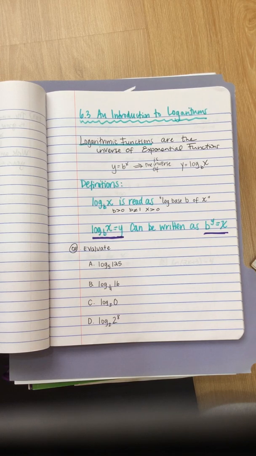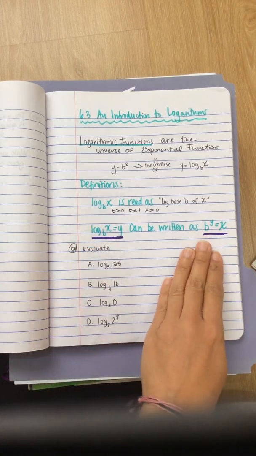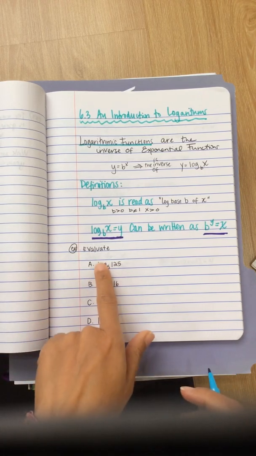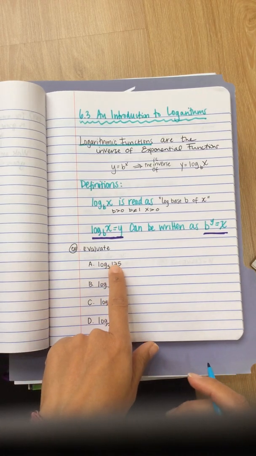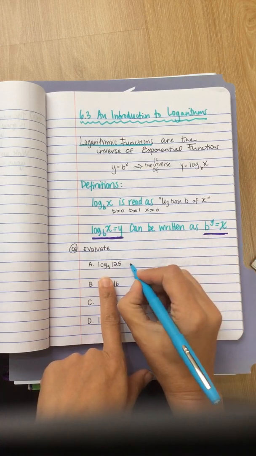And as you solve problems that have exponents in them, sometimes it will be easier to evaluate them in log form, and sometimes it will be easier in exponential form. So you have to start figuring out which way you want to write it. Let's start with this example where we're evaluating these 4 logs. So log base 5 of 125. We're going to rewrite it in exponential form.